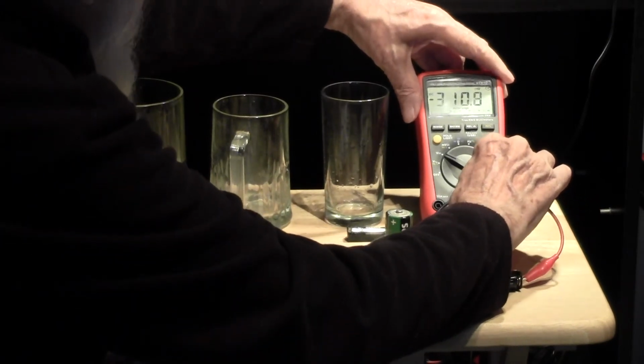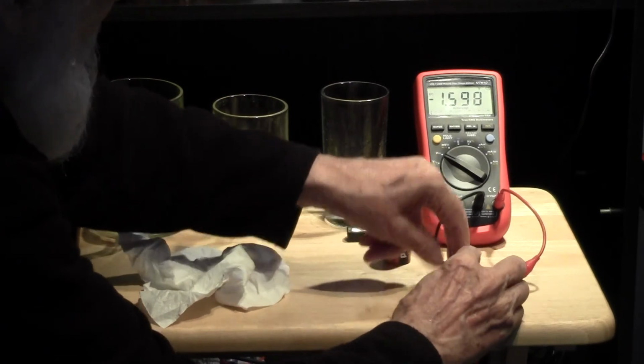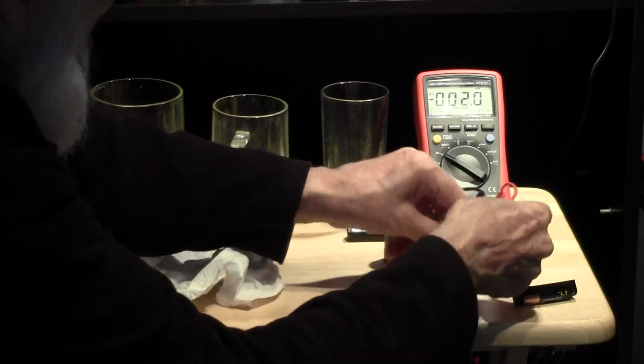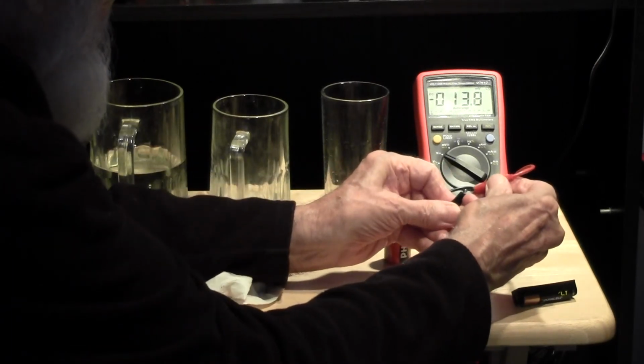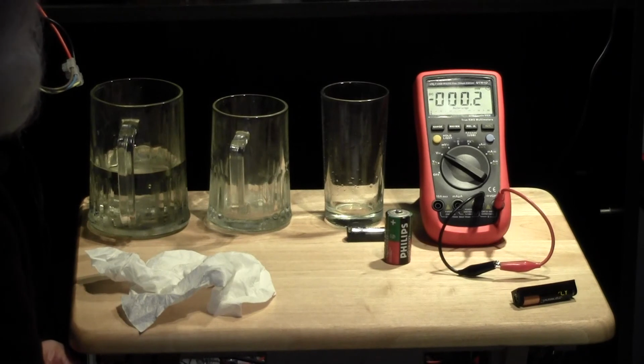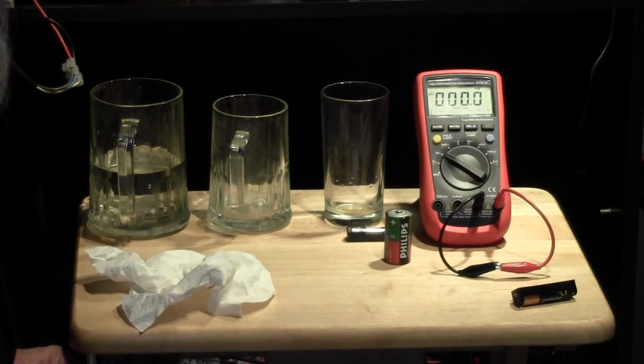If there is a balance between these two terminals, then it will go to zero, because there is nothing to measure.